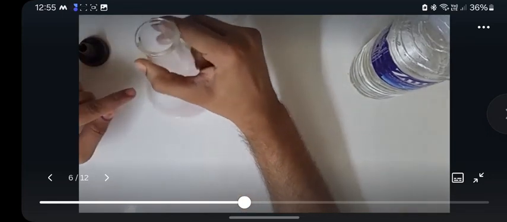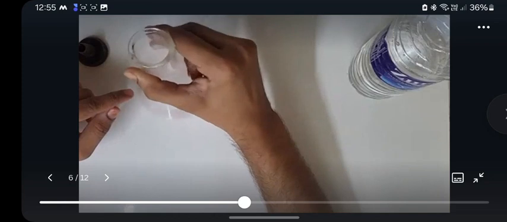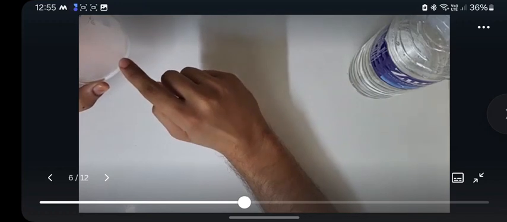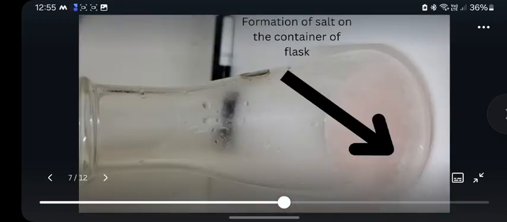Now this is a reaction occurring inside the conical flask. Now we all see there is a white colored substance formed. This is nothing but the salt. It is a mixture of salt and water. Thank you.